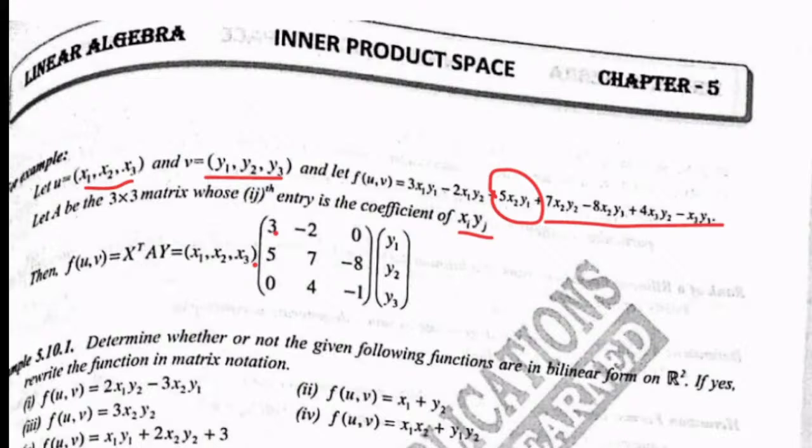And x2 y2 is 7, x2 y3 is -8, x3 y2 is +4, x3 y1 is -1, and the remaining two positions are 0 and 0. This is the matrix form. So, we have to determine whether all these examples are bilinear forms or not. Let us assume f of u comma v is equal to 2x1 y2 minus 3x2 y1. So we can write x1 y2 as 2, x2 y1 as -3, and the remaining positions 0 and 0. So this is a bilinear form.